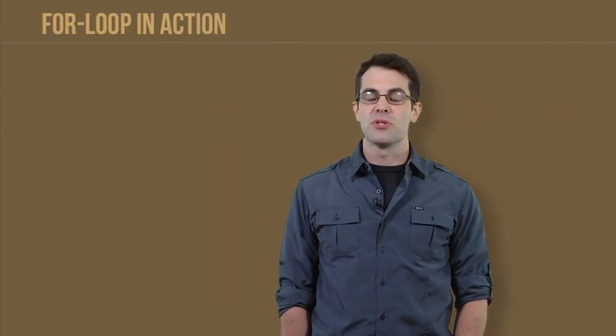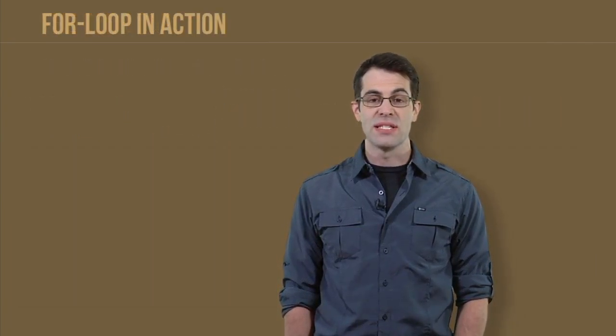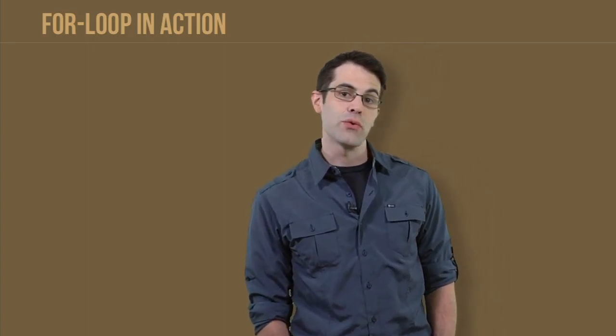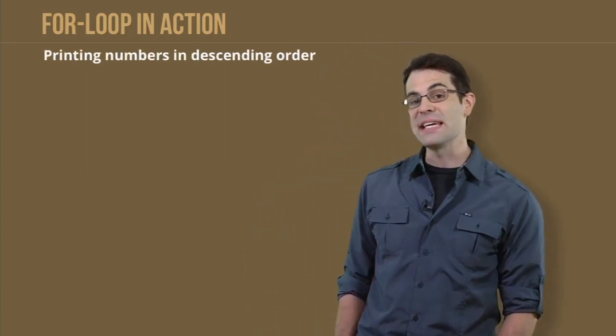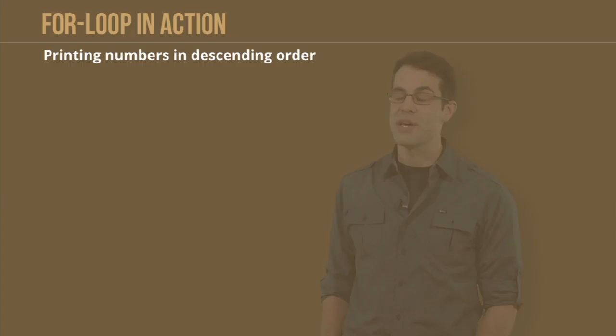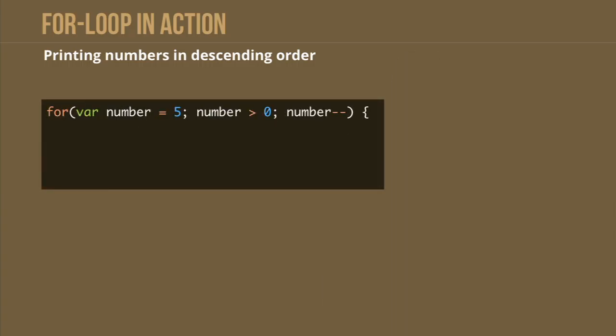We used a while loop to print the numbers from 1 to 5 in ascending order, so now we're going to use the for loop to print those numbers in descending order. Let's take a look at how we might do that. So the first thing we do in our for loop is we initialize the number variable to 5. That's going to be our counter variable.